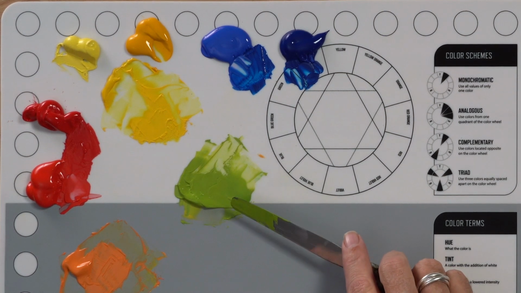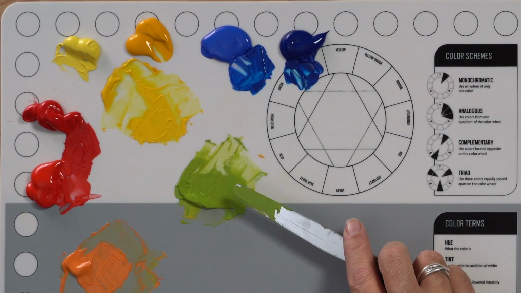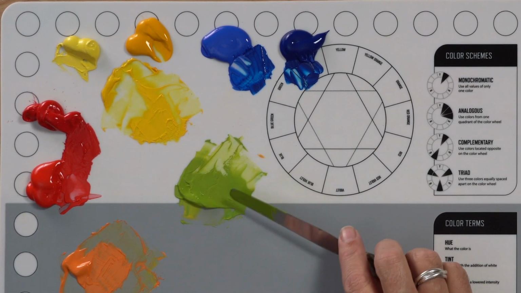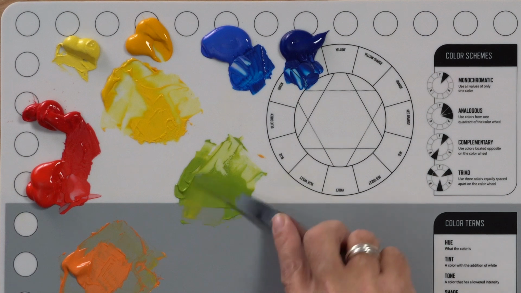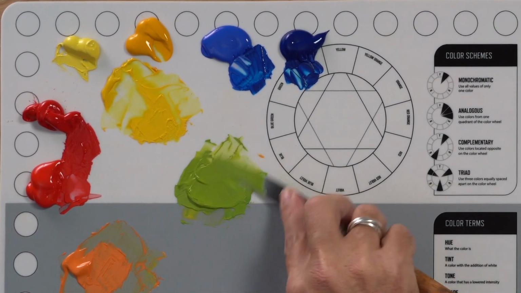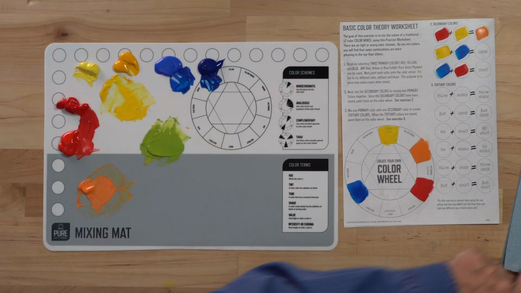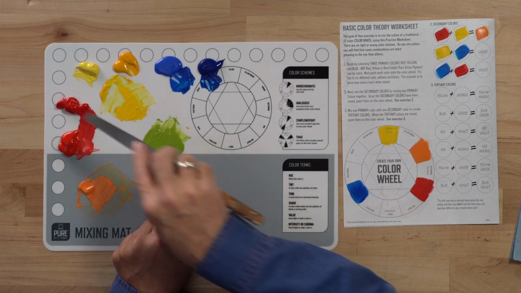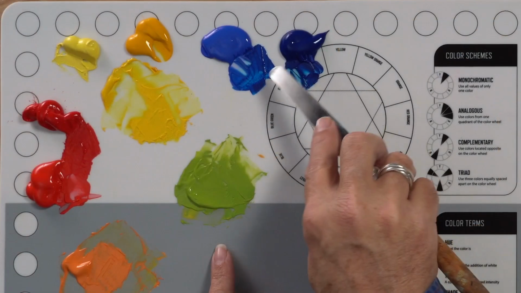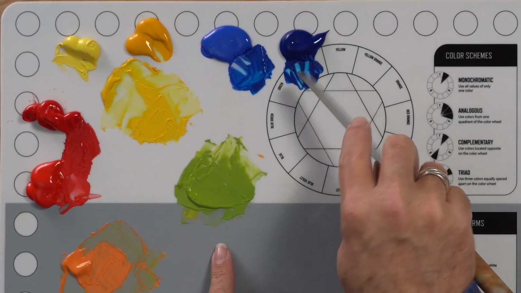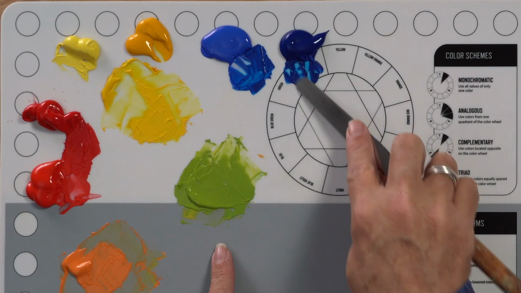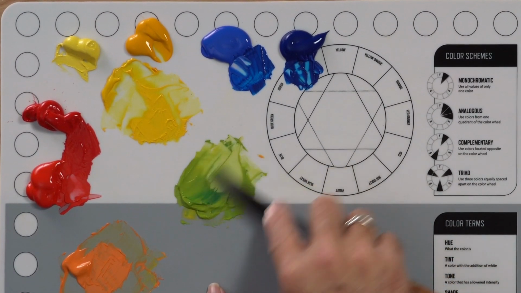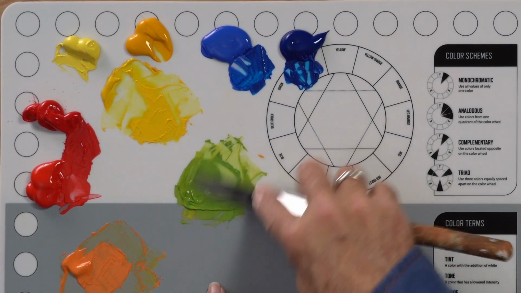I'm sure I would alter this green color, maybe by adding a little red to make it duller, or maybe a little black, but probably not using this green just exactly as it is here. But it's nice to know that I can make this exact shade of green from my yellows and my blues. I'm just going to add a little bit more blue, not too much. Small amount of blue, mix that in just to make this green a little bit more vibrant.